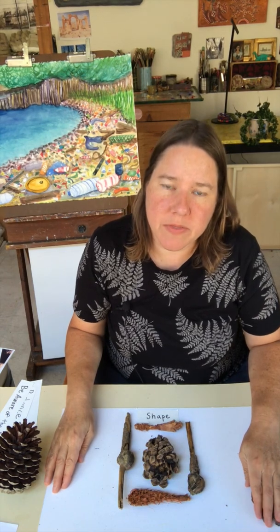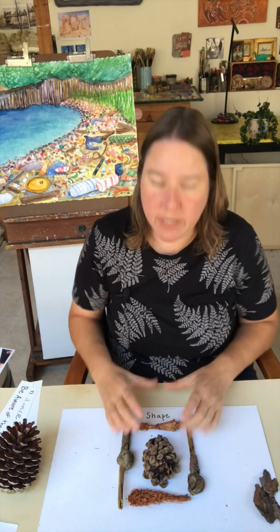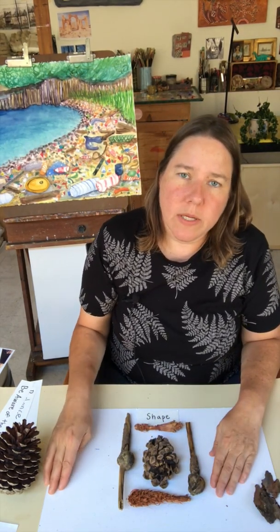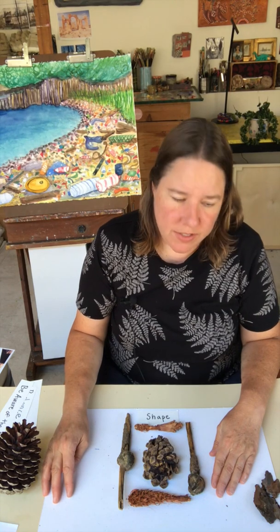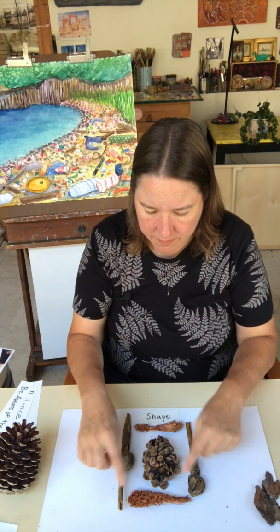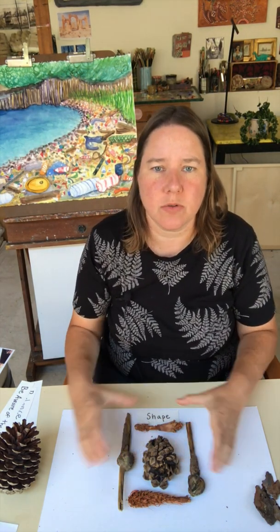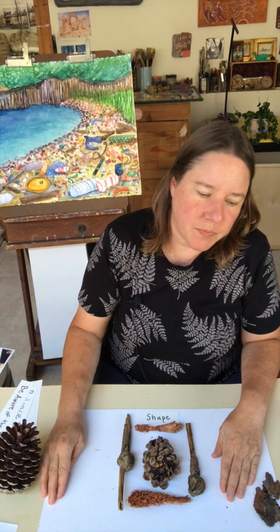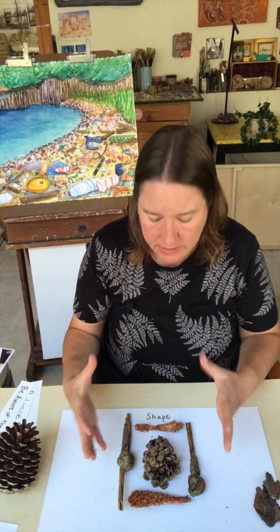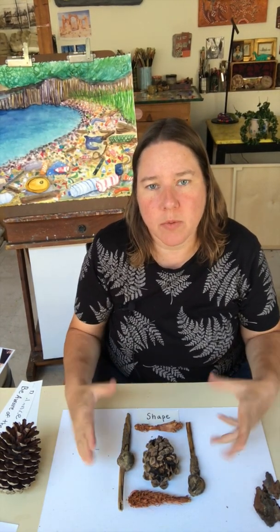What do you notice about this arrangement? Well, I notice how these objects create a frame around the pine cone. What is surprising about this composition? I'm surprised by how these different objects have so many textures, and yet they work well together to create this square shape. What would you like to do next? I think in my next design, I'd like to include a few more objects, maybe get a little more complicated.